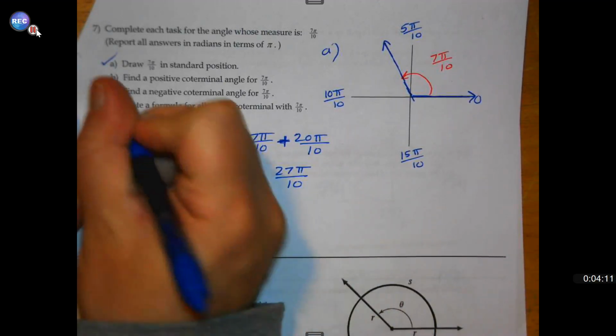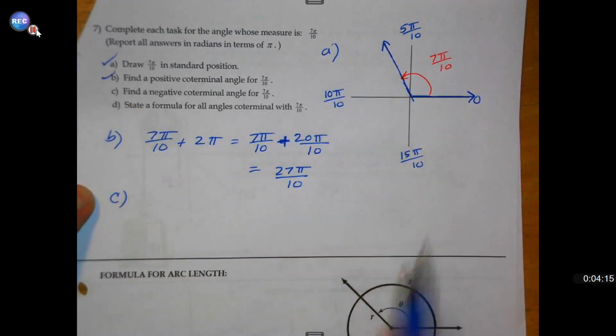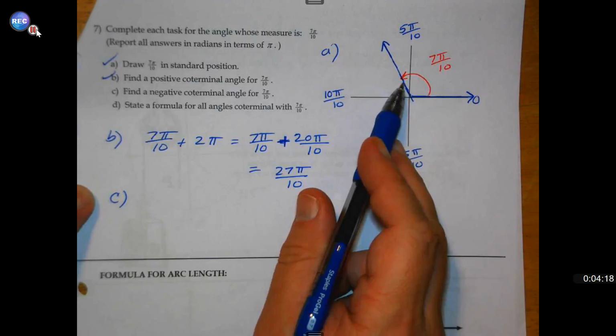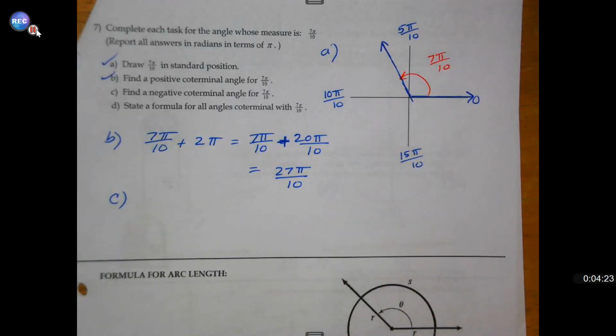All right, so part C wants an example of a negative coterminal angle for that. So rather than adding 2 pi to it, we'll just subtract 2 pi from it to go the other direction. All right, so why don't you pause the video, see if you can compute that one, then we'll answer part D.